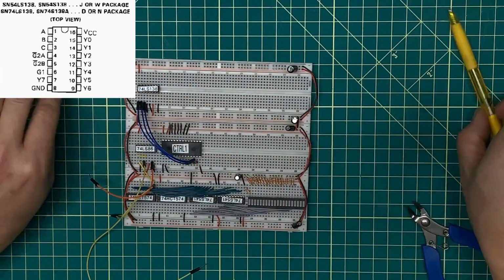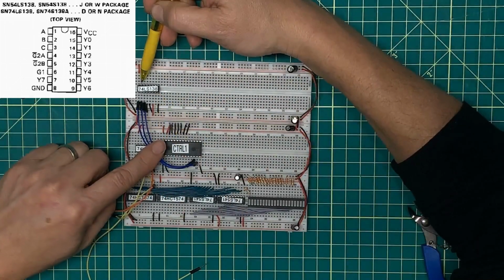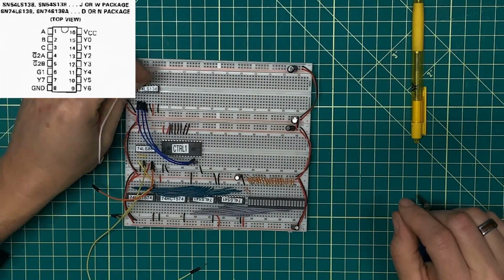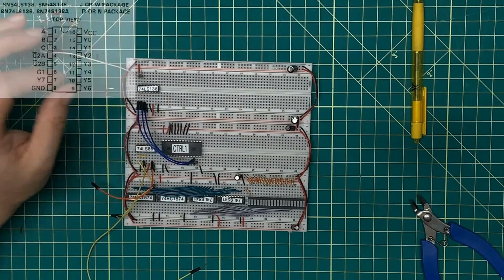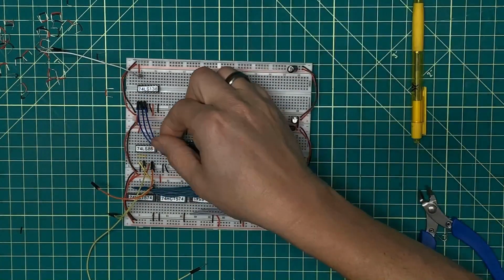So that's 5, and then 6 is active high. Now, pin 7 here is output 7. Output 0 up here is the one I'm going to use to drive my program counter to output onto address bus 1. The rest of those we'll just leave unconnected at this point. Let me get some wires made up for these.